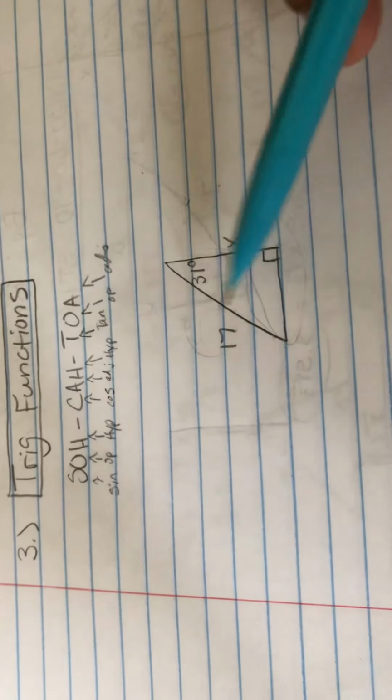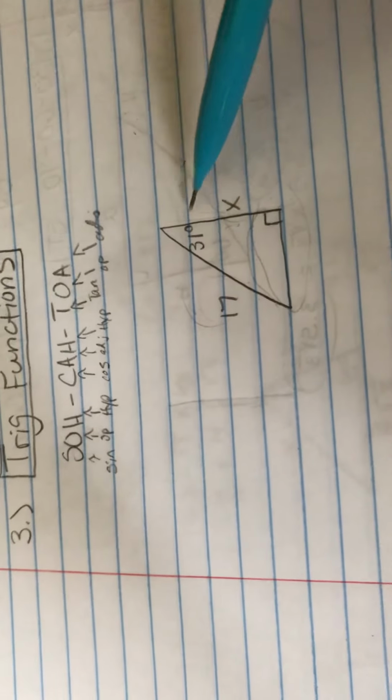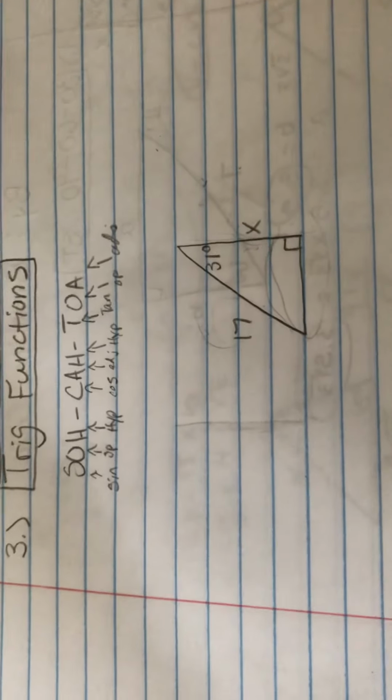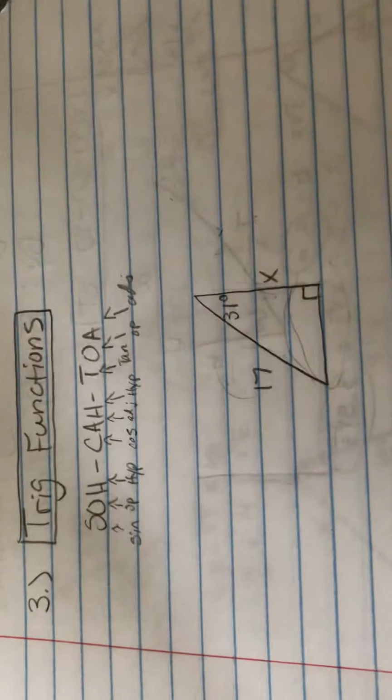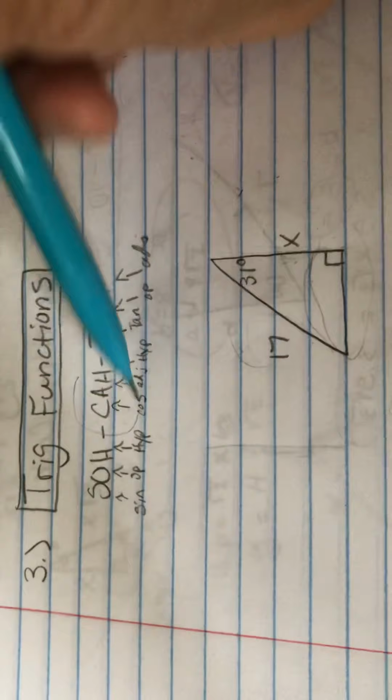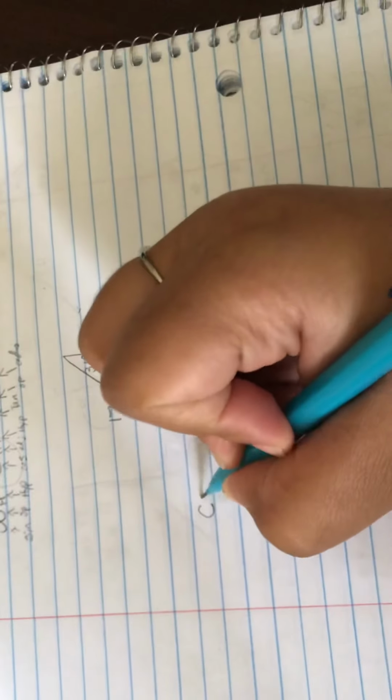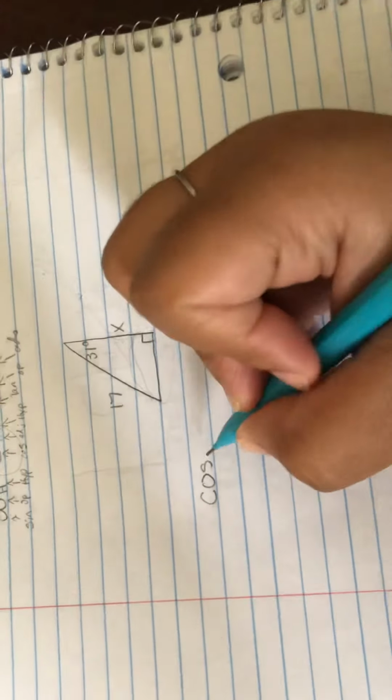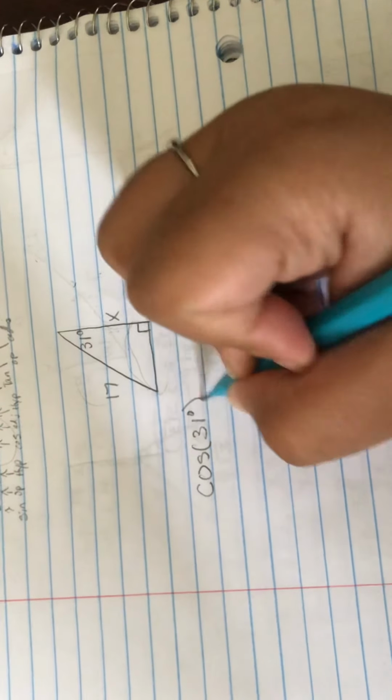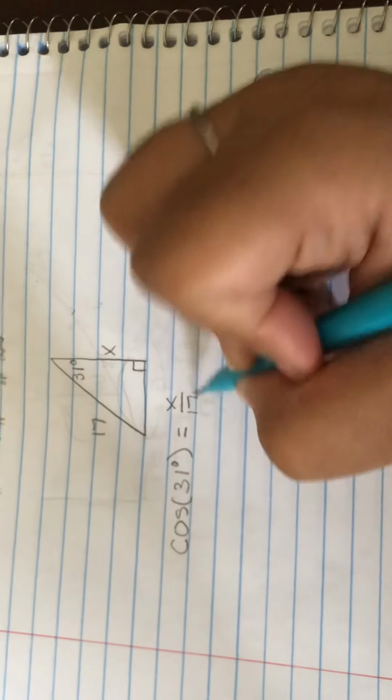And they have already given us 17. So they've given us the hypotenuse, and they have given us the adjacent side. So now we have to figure out what matches up with the key. So adjacent and hypotenuse is cosine. So then this is how we set it up. We go here and set up our equation, which is cosine, and then multiplied by 31, and then equals x over 17.